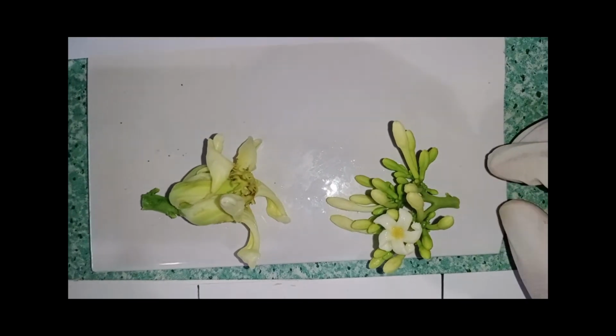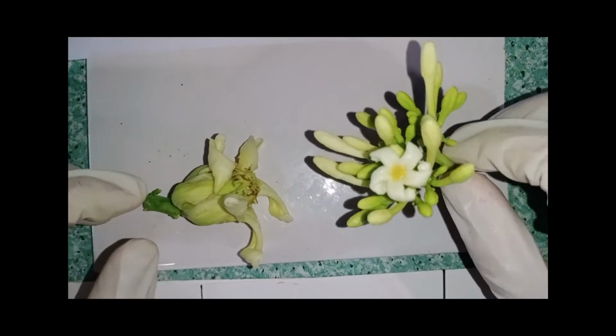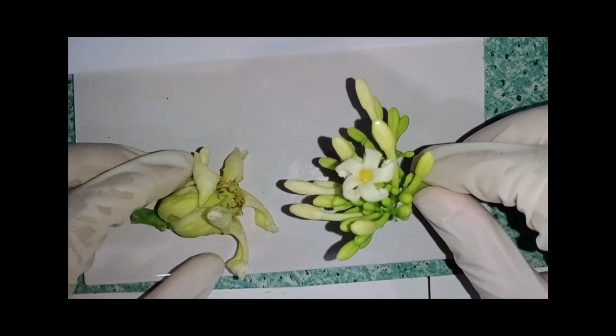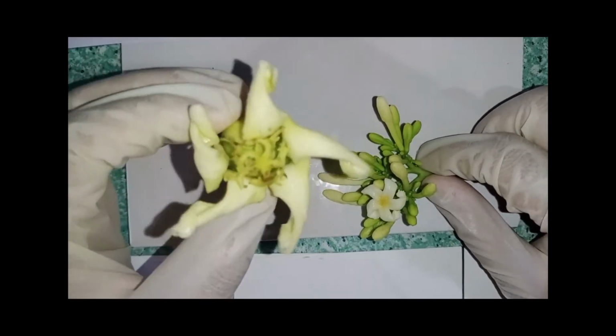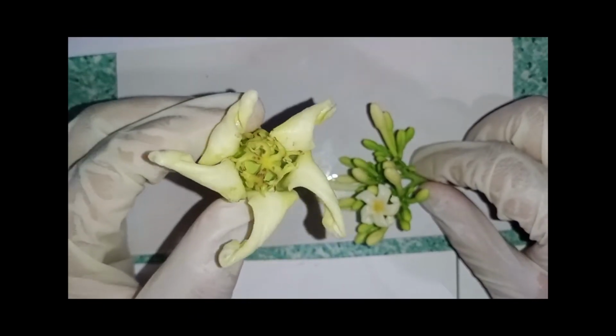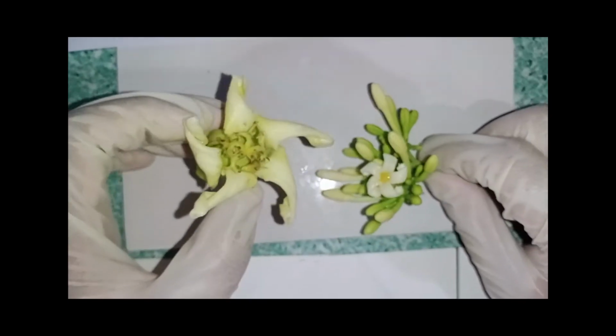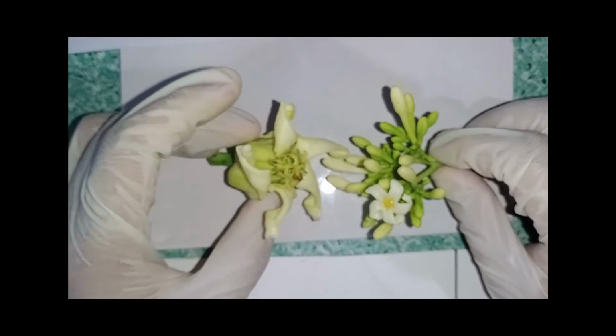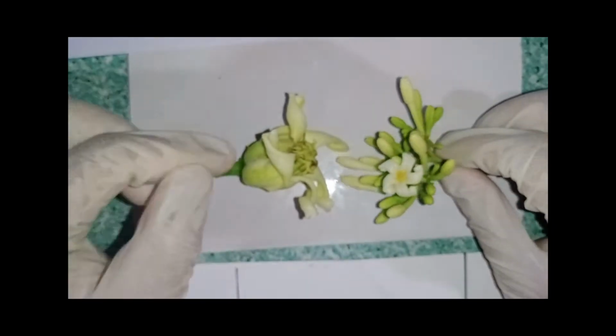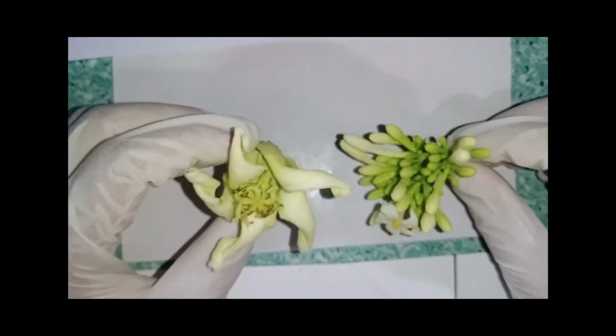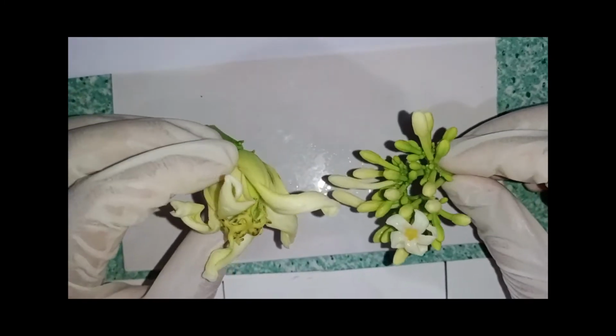For this STEM activity, we need the male flower of Carica papaya and the female flower of Carica papaya. For this activity, I didn't have a hermaphrodite flower, which is both male and female flower. So for this activity, we will use these flowers.